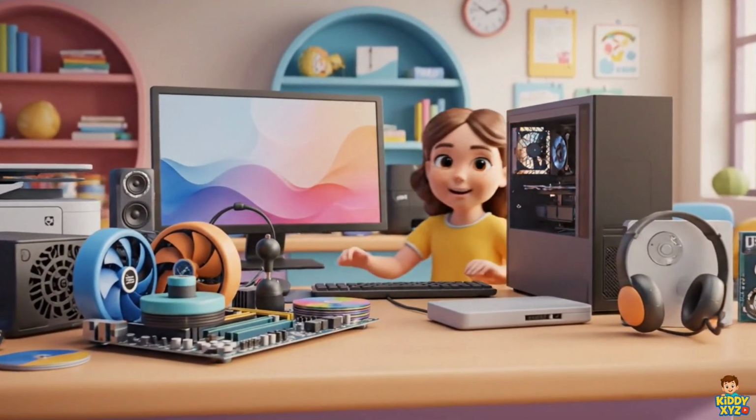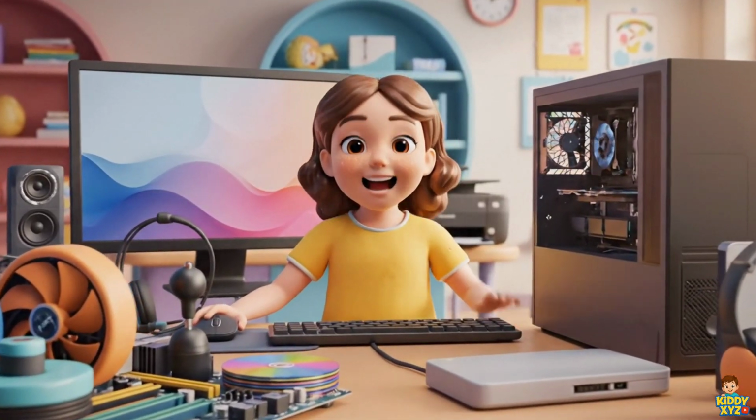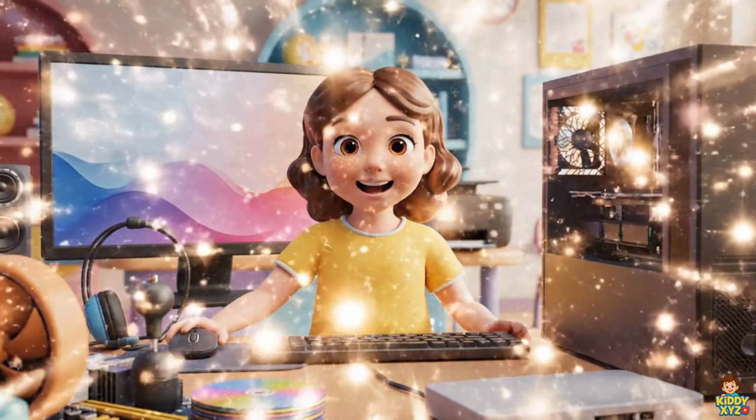Wow! Today we learned so many parts of a computer. Keep learning and keep exploring.